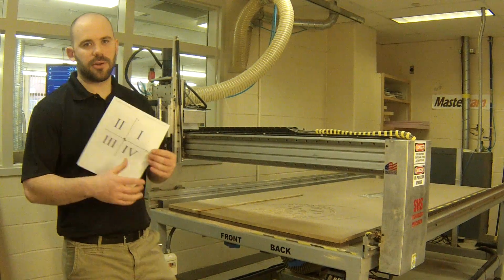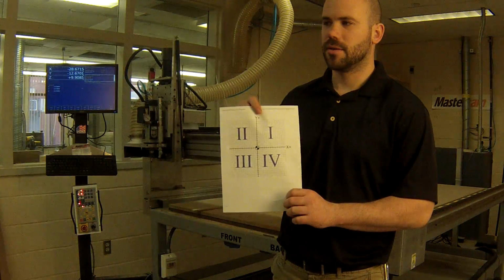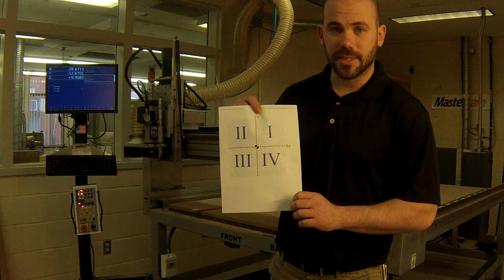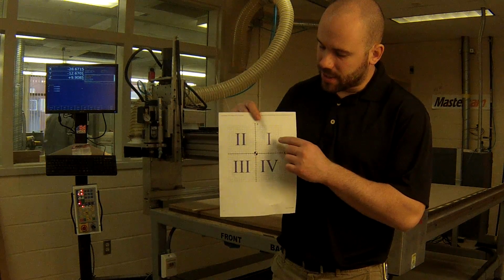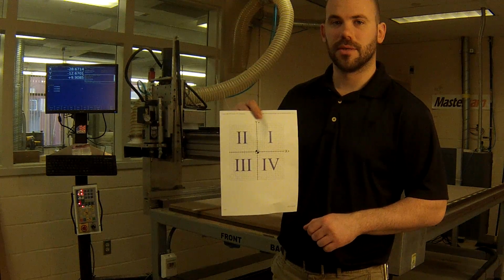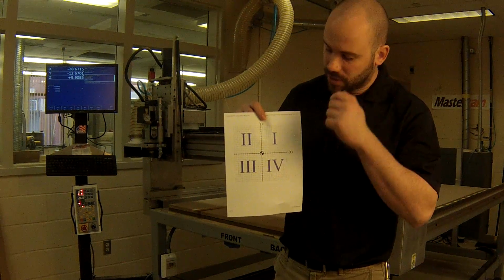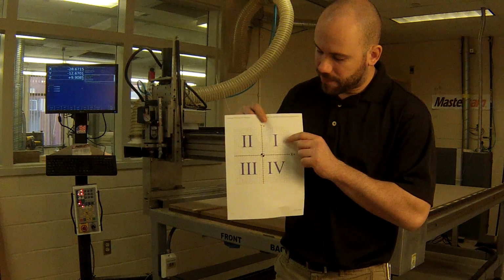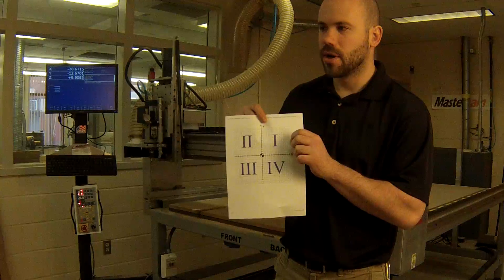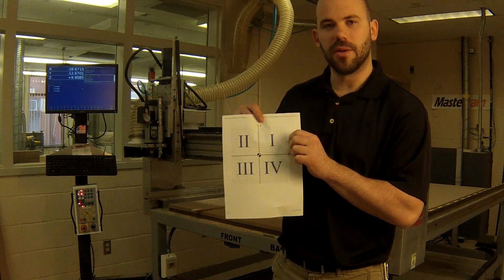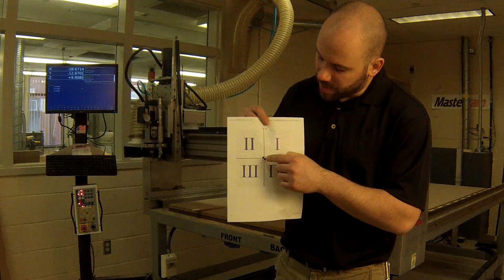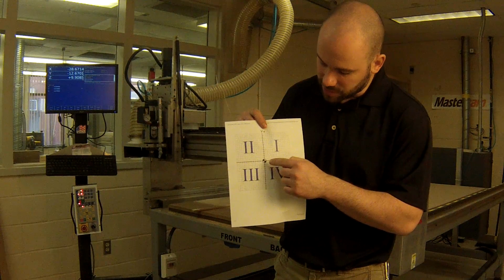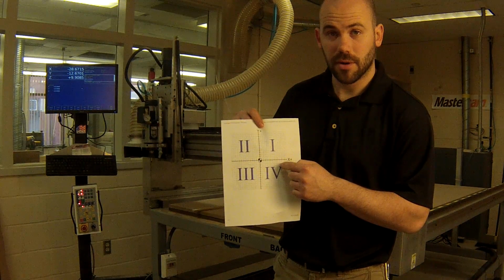So the first thing we need to review is our quadrants with our Cartesian coordinates. You should all be quite familiar with this. In math classes, you should have reviewed the fact that there are, in fact, 4 quadrants within the Cartesian coordinate. We have quadrant 1, 2, 3, and 4. For the majority, if not all of our work, we're going to be working within quadrant 1, which is positive on the y value as well as positive on the x value.